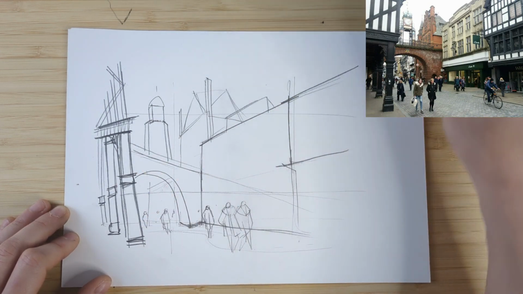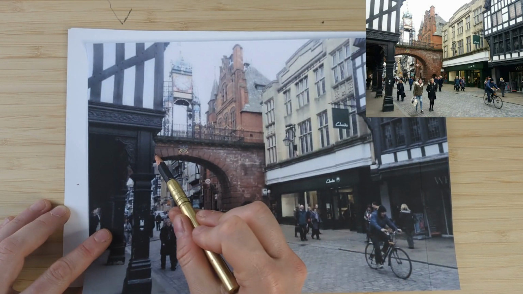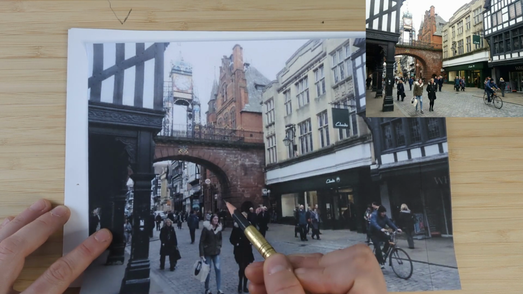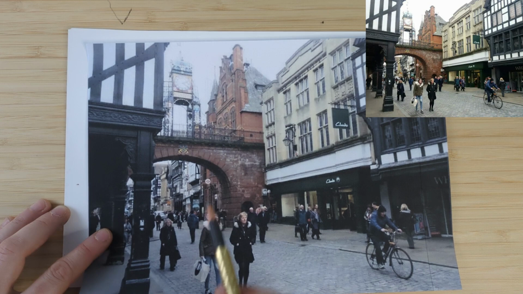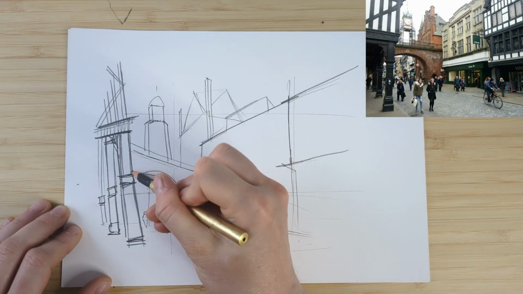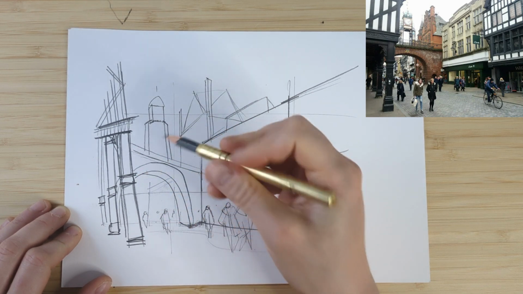Now, if you'll notice on the reference image here, let's have a look. We've got this brickwork, and this brickwork is really good because it radiates out of this arch. So I think I'm going to emphasize that a little bit around the edge of this archway. So I'm actually going to make it bigger.